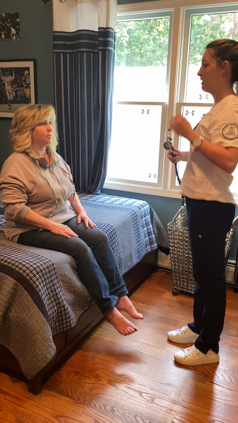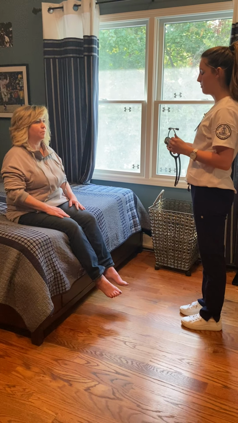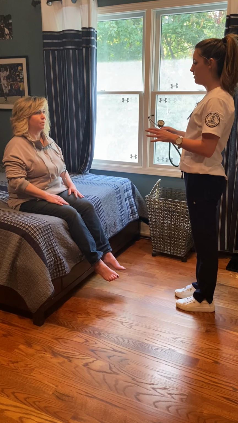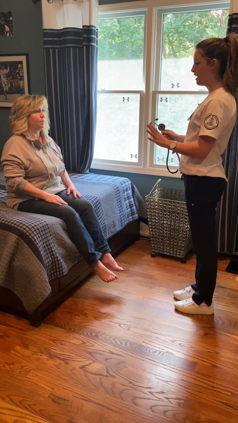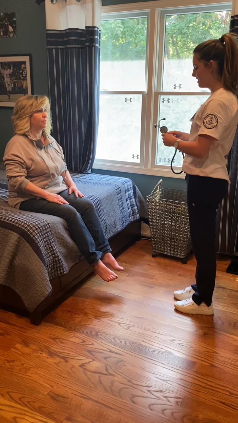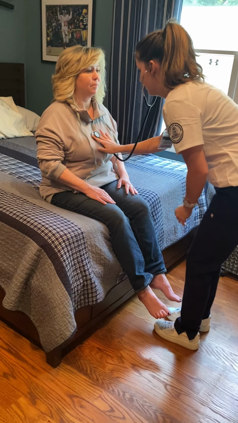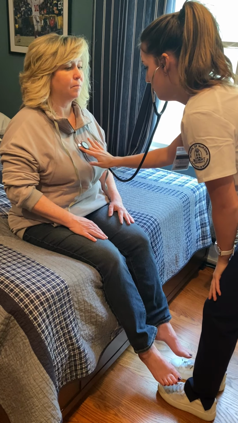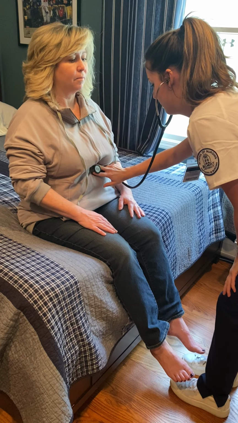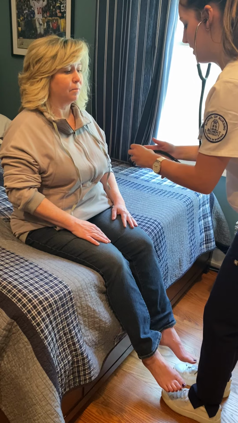So next I'm going to be listening to heart sounds in all 5 places. First I'm going to be doing it with the diaphragm and then I will be performing it with the bell. But before I do that, I'm just going to inspect the chest. So the chest is symmetric and there are no abnormal pulsations. So now I will begin with the diaphragm. And then again with the bell.